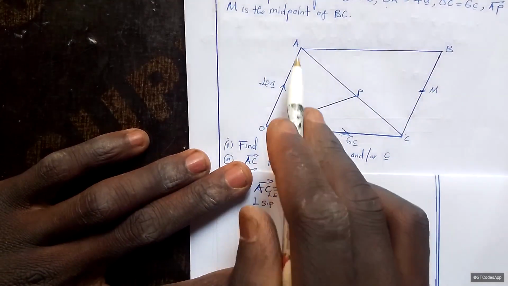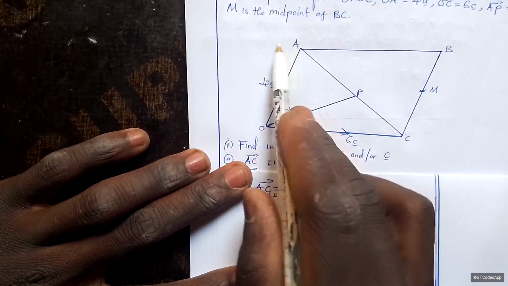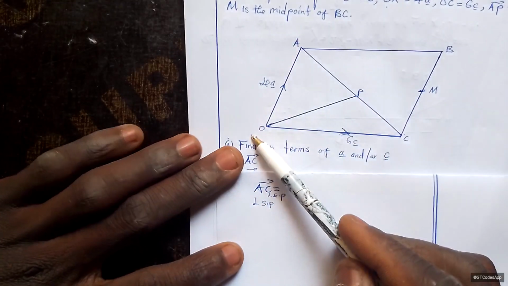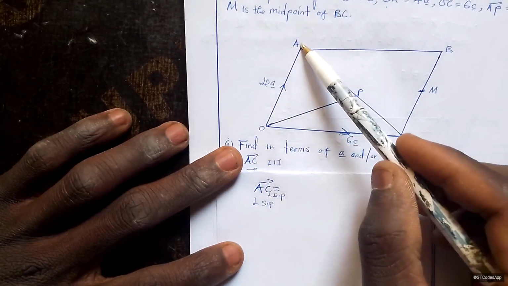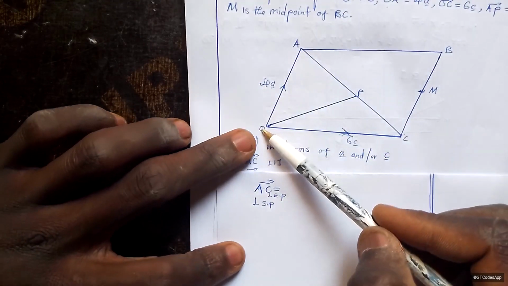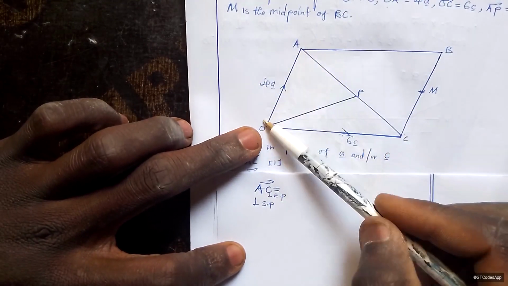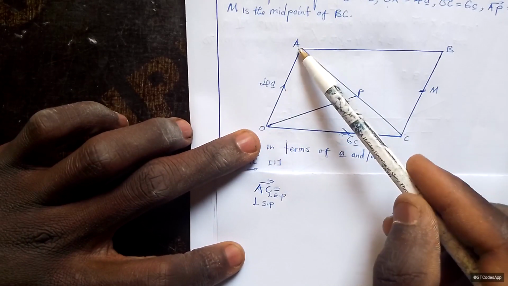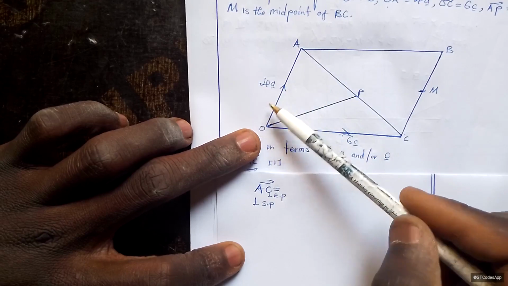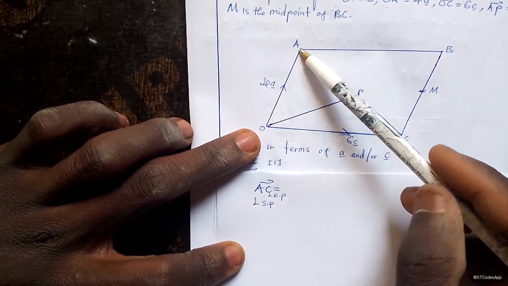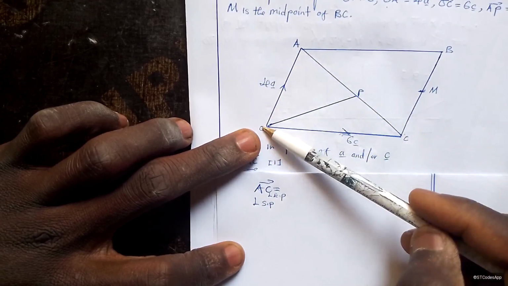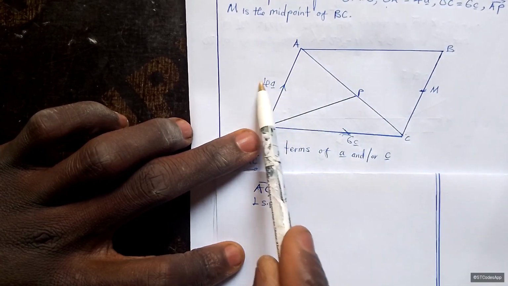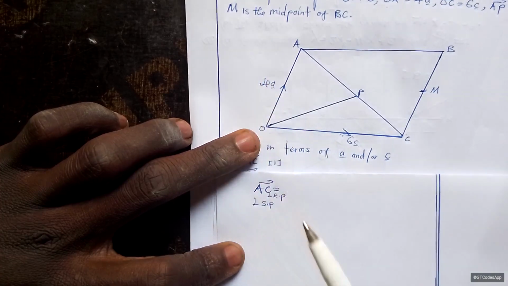Let's say, for example, as for this one here, I've been given OA, but I don't have AO. As you can see, if you come from A going to point O, you don't have AO, but you only have OA. So for you to find AO, since you know that the direction is going upward, but we are going downward, we need to put a negative sign on the a vector.